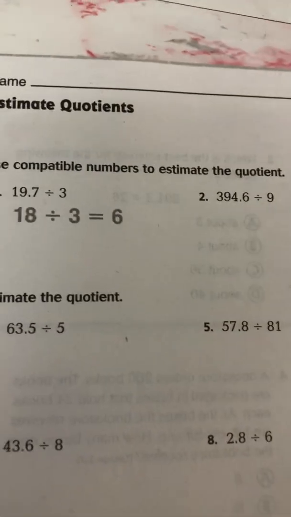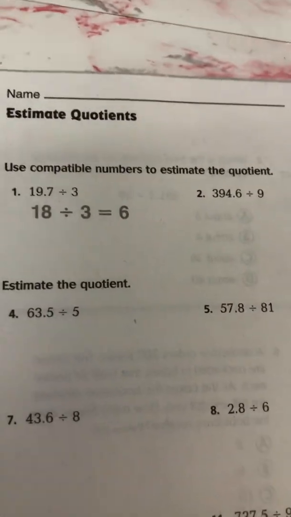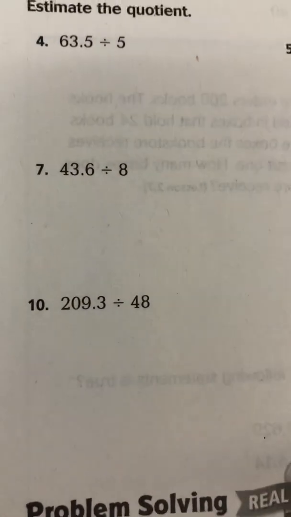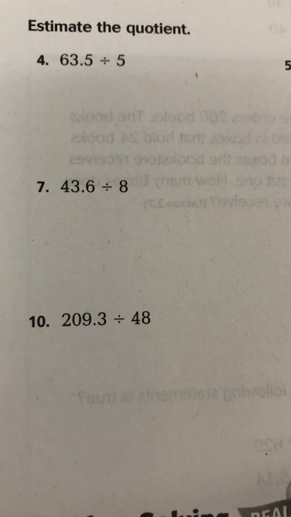This is lesson 5.3 from Go Math on estimating quotients with decimals. So I'm just going to do a couple of examples to show you how to estimate. So if we skip down to number 7, let's start there. So we have 43 and 6/10 divided by 8.